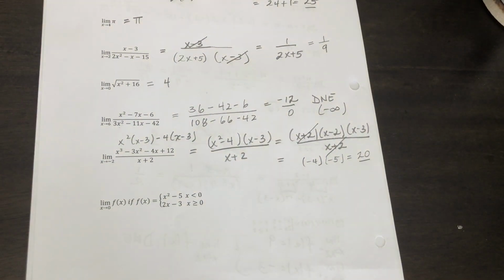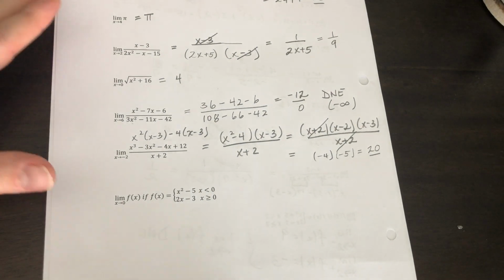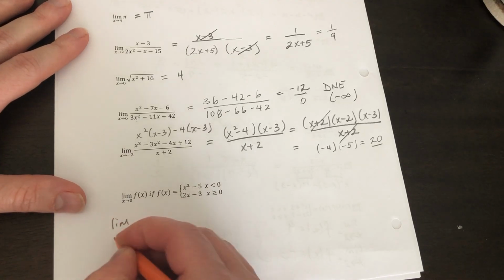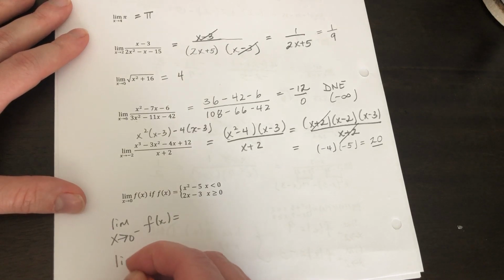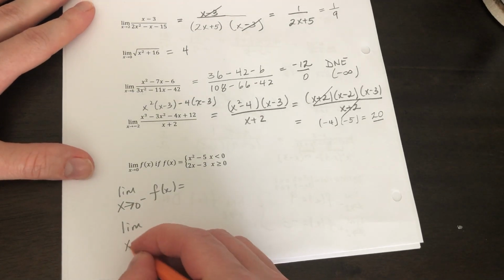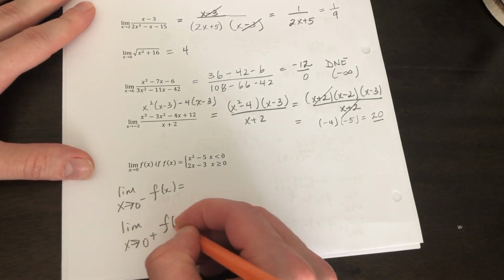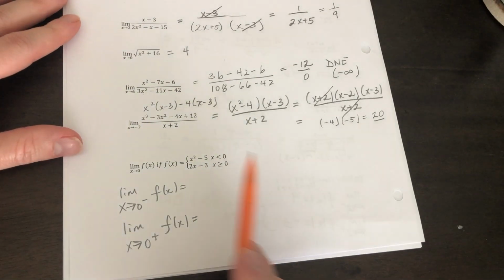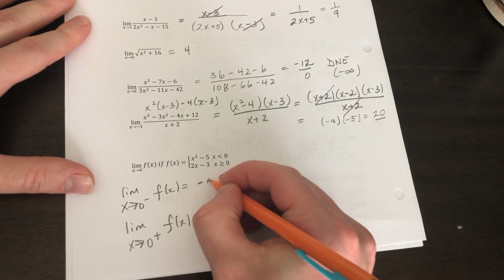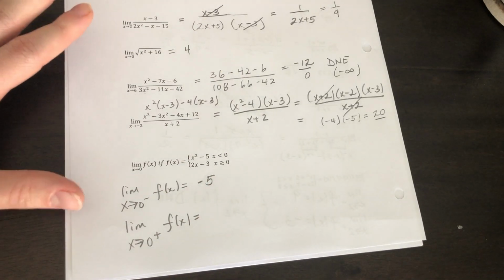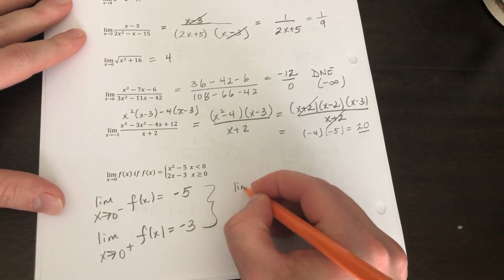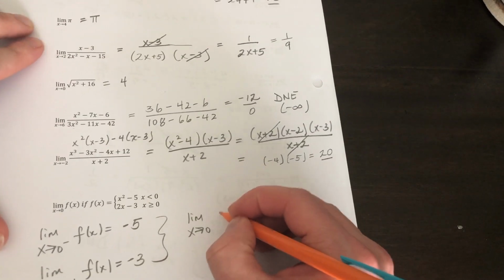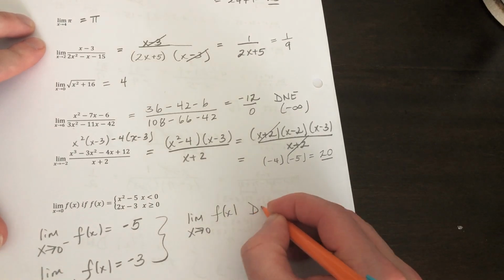Just like we did the last one on the previous page, we're going to do a left-hand limit and a right-hand limit for this piecewise function. So the limit as x approaches 0 from the left-hand side, and the limit as x approaches 0 from the right-hand side. We're going to plug a 0 into the top branch, and we should get a -5. We plug into the bottom branch, we should get a -3. Since they don't equal each other, the limit as x approaches 0 of f of x does not exist.